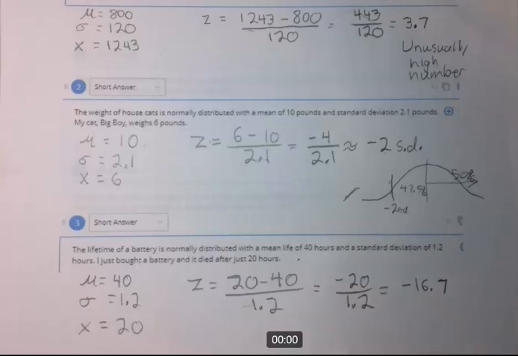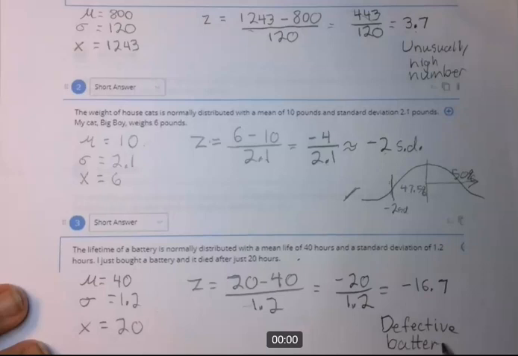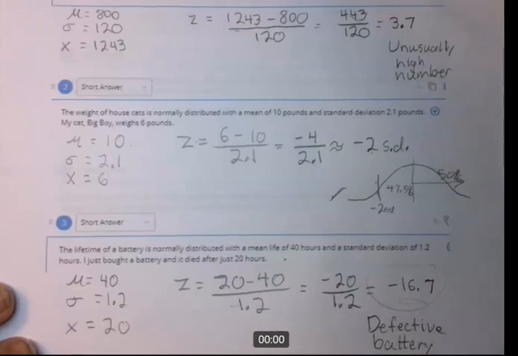We were talking about 3 standard deviations below the mean as being pretty much as low as you could get, and this is negative 16. So this was clearly a defective battery. It shouldn't even have made it past the inspection. Or something damaged the battery in some way, but that's way below what you should expect, given that the mean is 40.